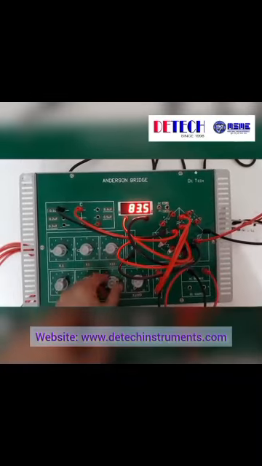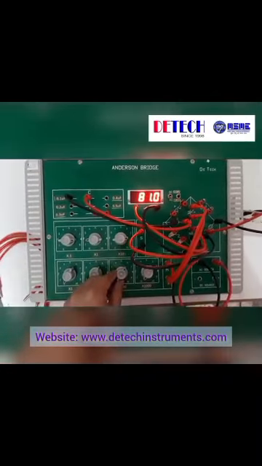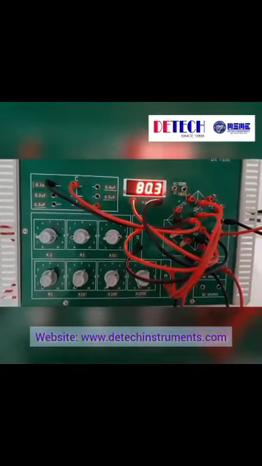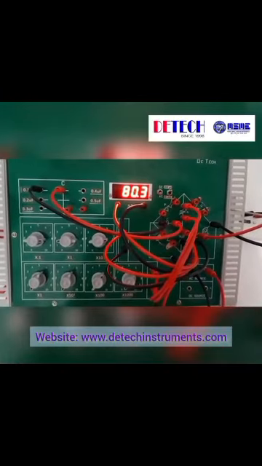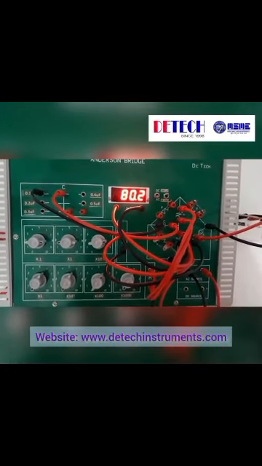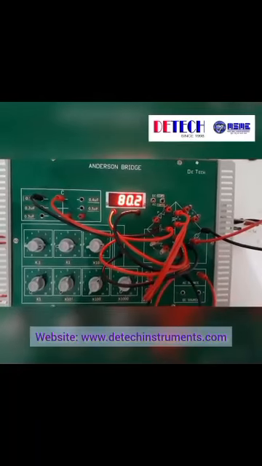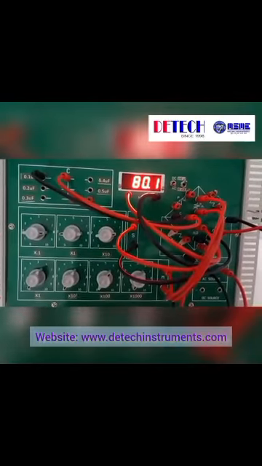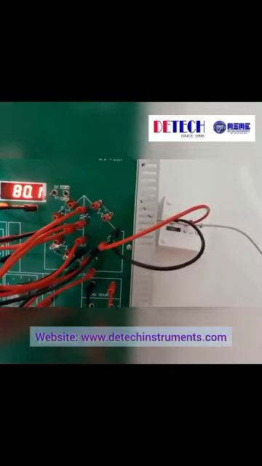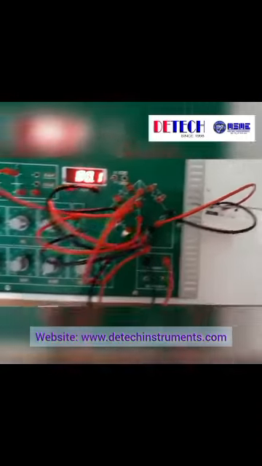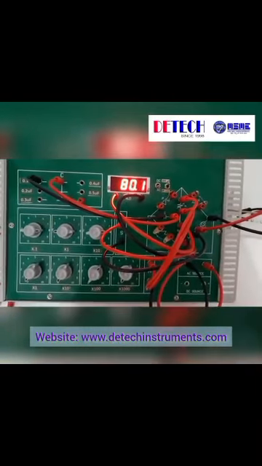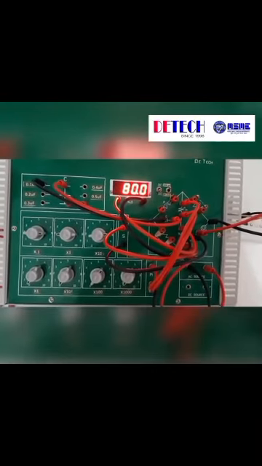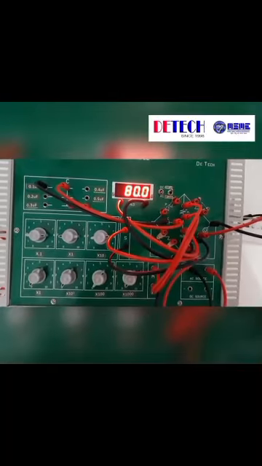It's increased to 83.6. So the minimum value is obtained at 600 ohms for a reading of 80.3 in the microammeter. AC balancing is thus obtained. So now we will calculate the value of the unknown inductance L1 from this value. After calculation, the value of L1 comes out to be 13 millihenry.